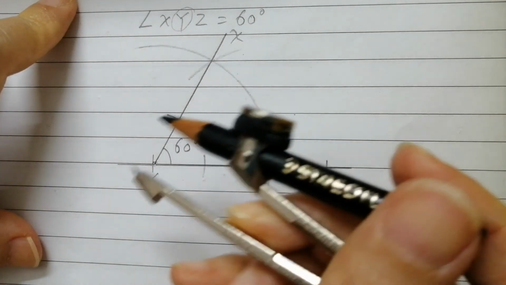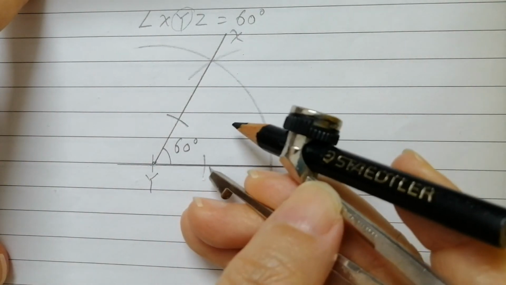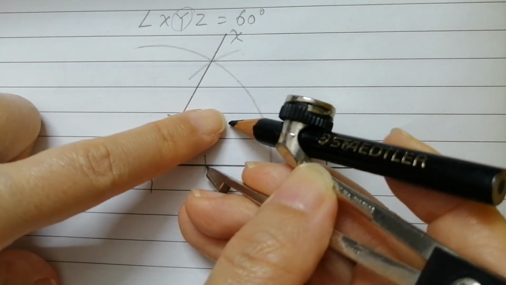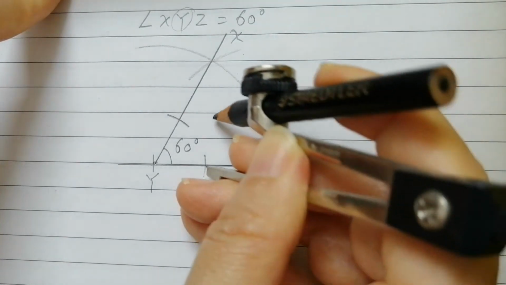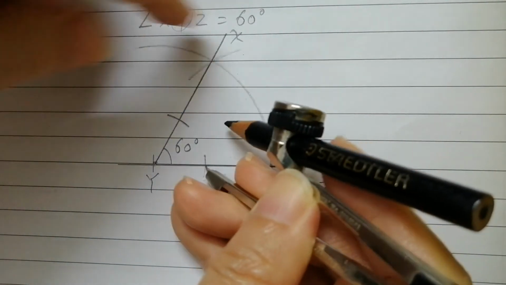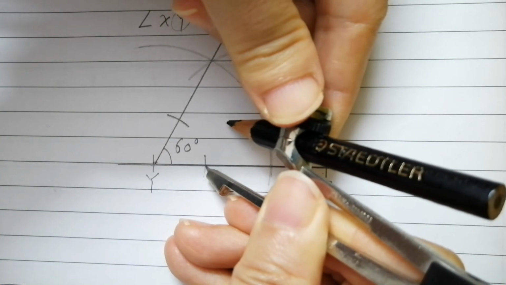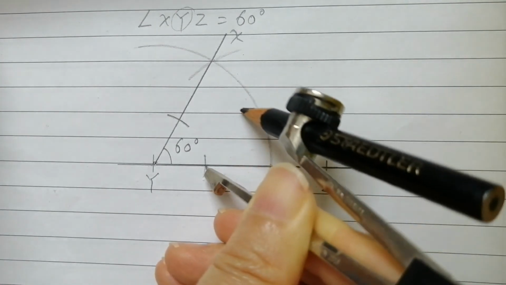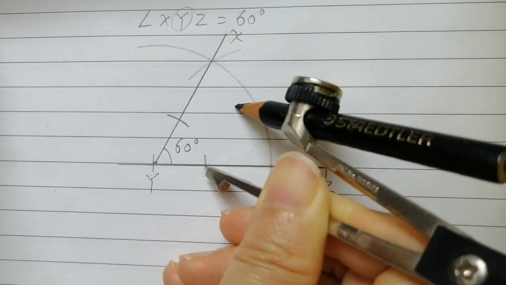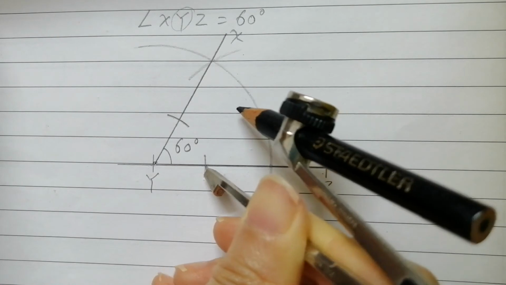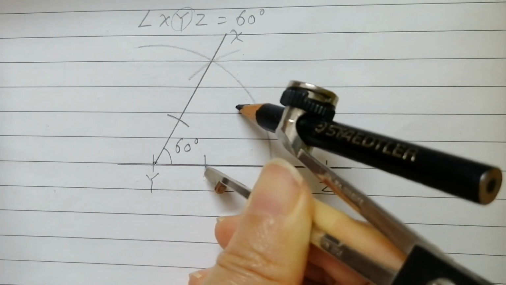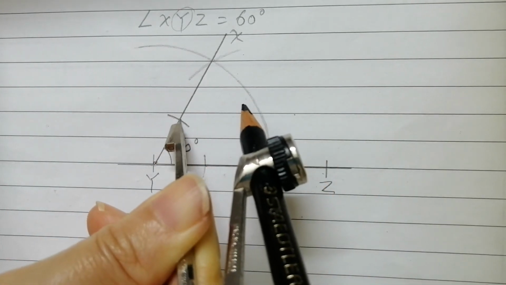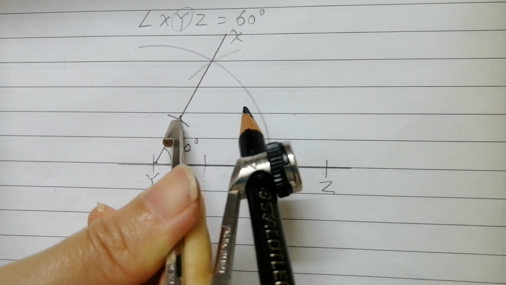If the length of the sharp part and the pencil is too small, so it's difficult for you to draw the intersection point, then you can adjust a bit to make the length bigger, but make sure that you use the same length for the right hand side and the left hand side when you draw the intersection point of two arcs.